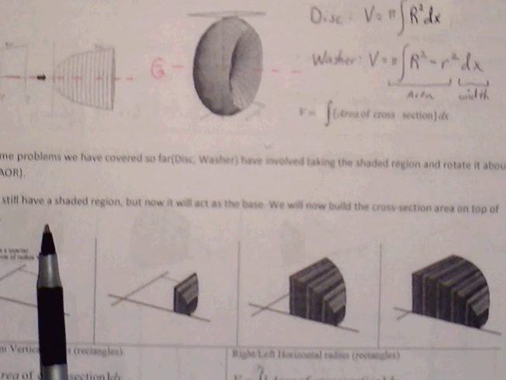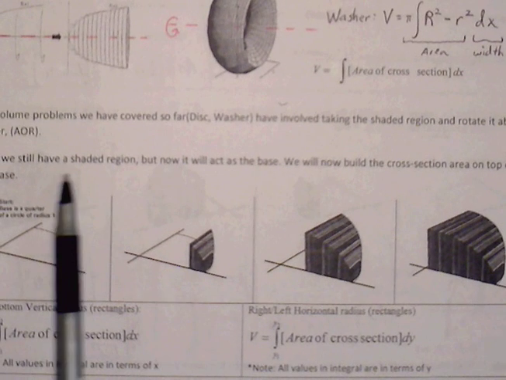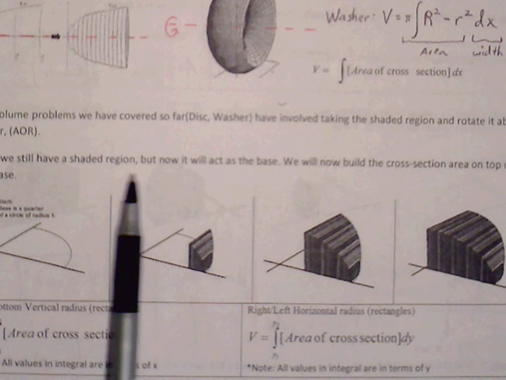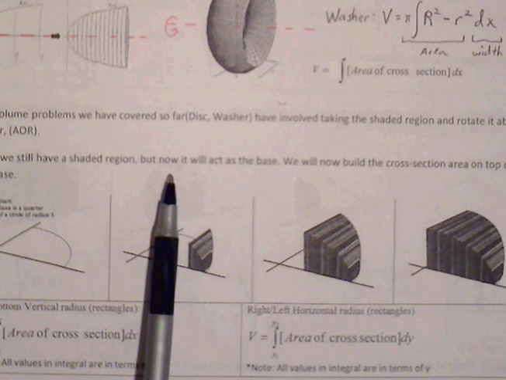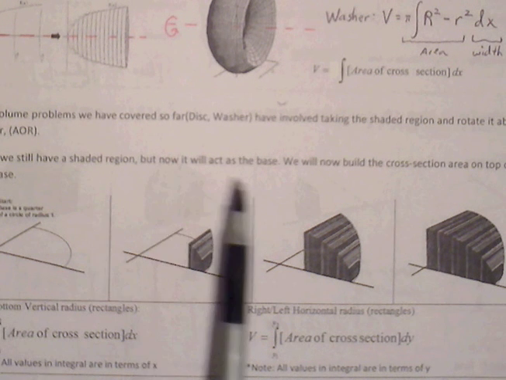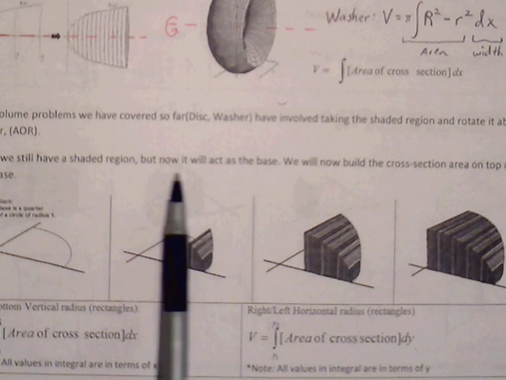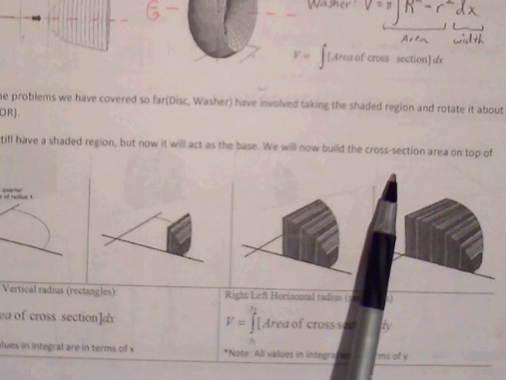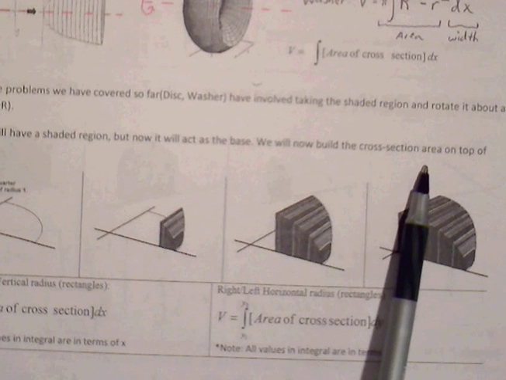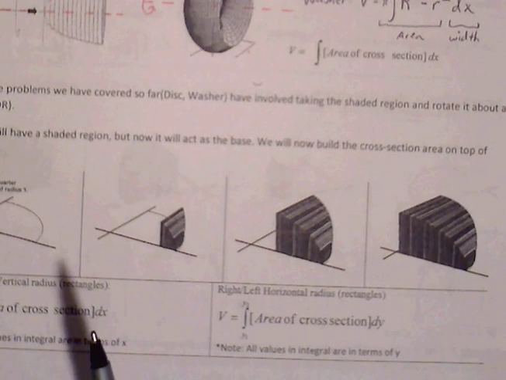So what we're going to do is we're still going to start off with a shaded region, but now rather than acting as the portion that we're going to rotate about, this shaded region will now act as the base, and we will build this cross-section shape, this cross-section area, on top of this base. Okay.